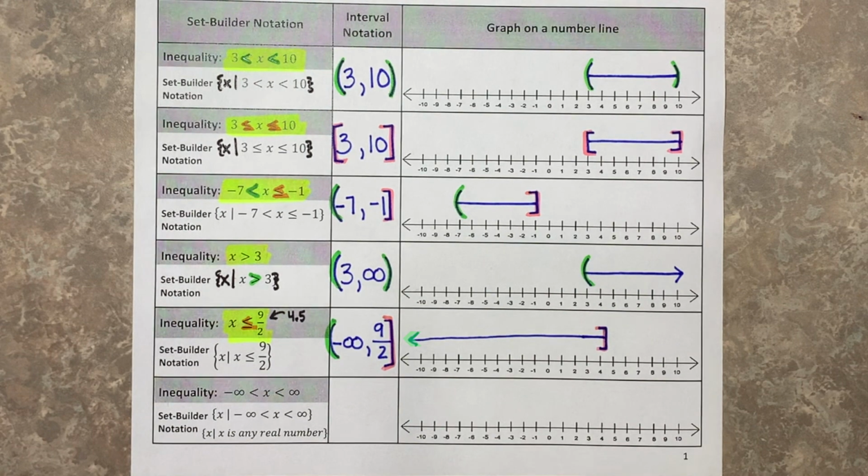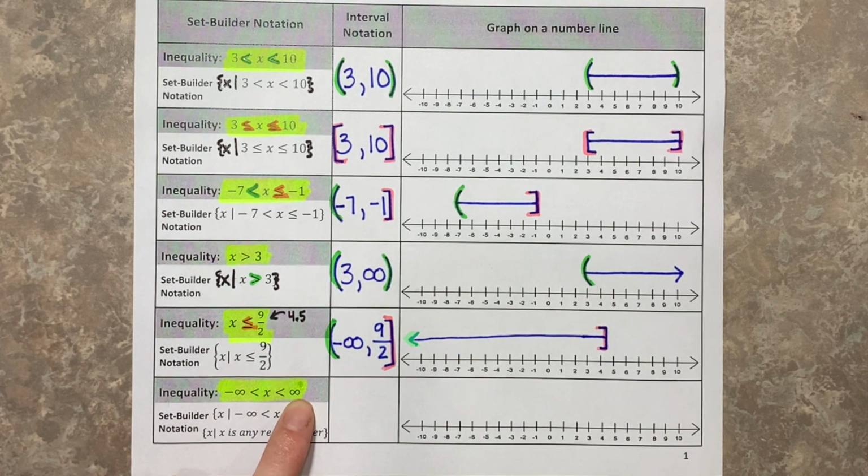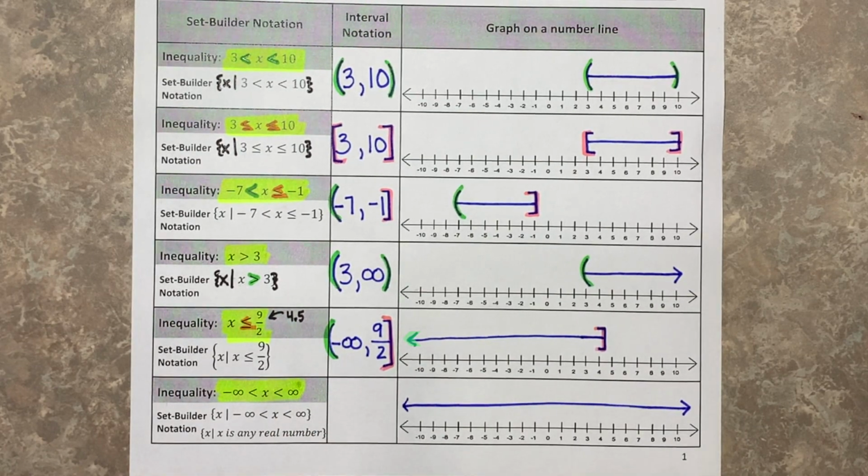Let's take a look at one last example. Here we see that x is any value between negative and positive infinity. When we're drawing this on the number line, since the endpoints are negative and positive infinity, we're just going to use an arrow going in the direction of negative infinity and an arrow going in the direction of positive infinity. So our graph will look like this.